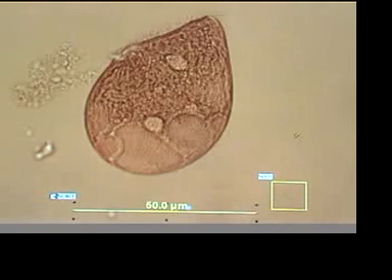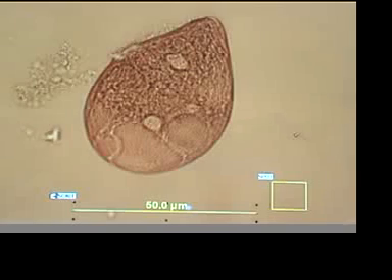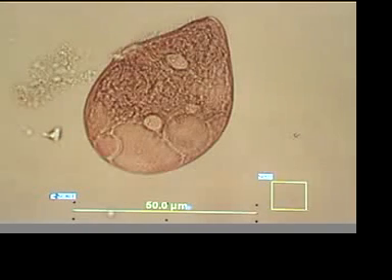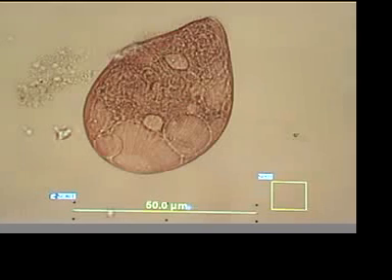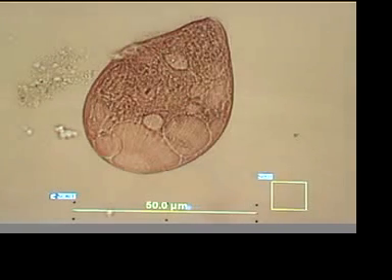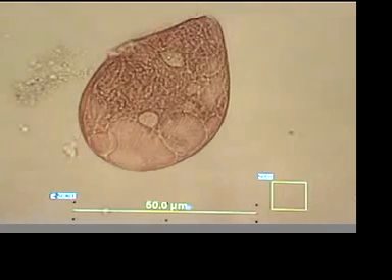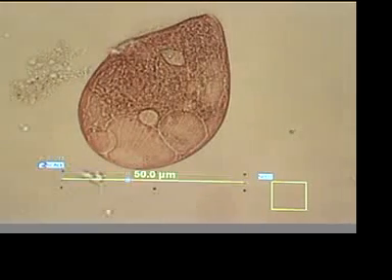Let's watch the overall shape of the organism. And I will adjust the focus. This is happening in real time. And here's the scale.